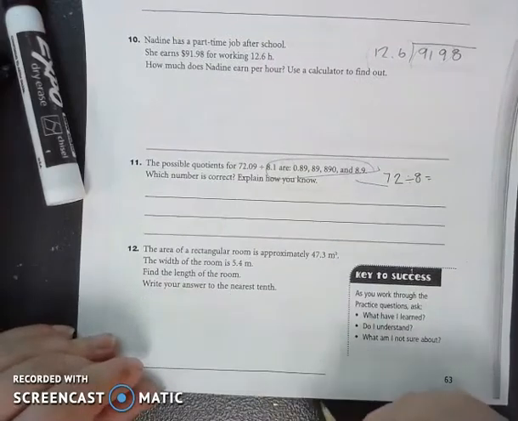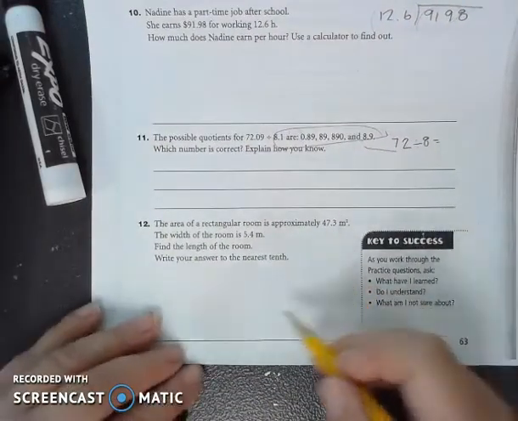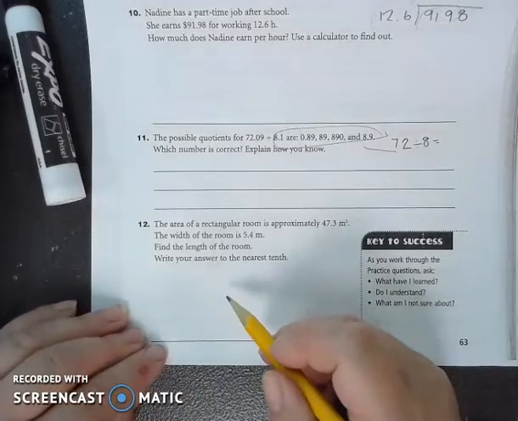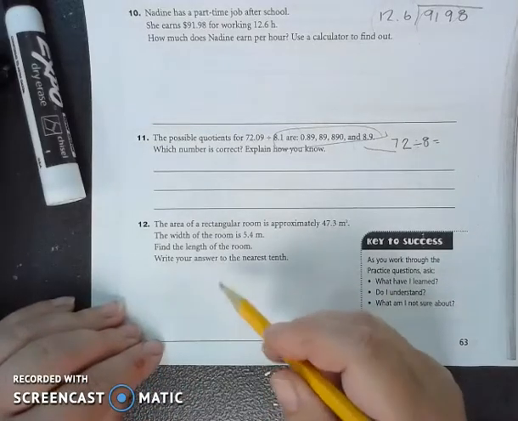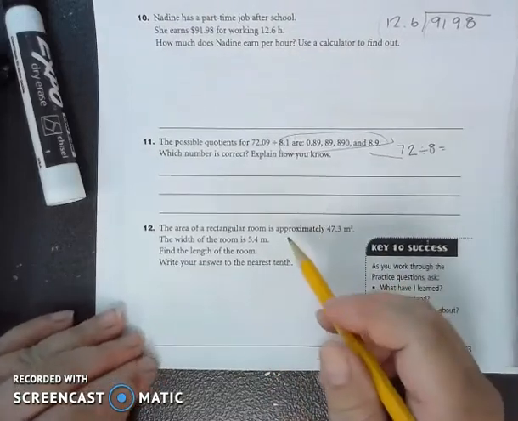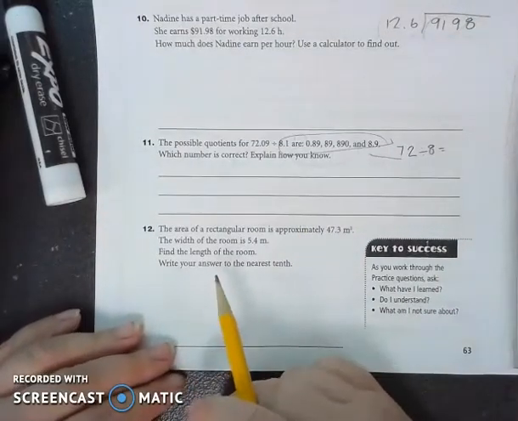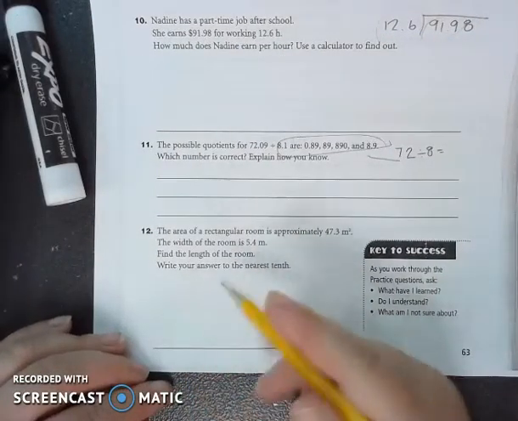The area of a rectangular room is approximately 47.3. The width is 5.4, and you're going to find out what the length is. So you know what the big number is, which means it's a division question. You're taking your big number divided by your smaller number. You can round your answer to the nearest tenth. That is the end of the decimal division.